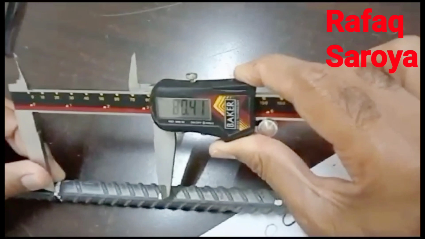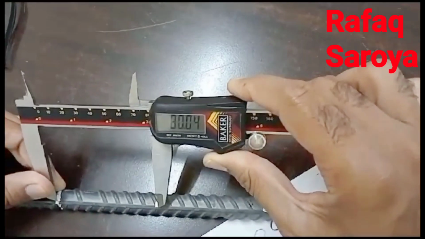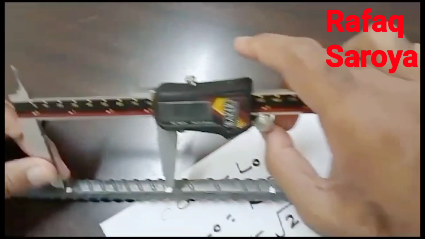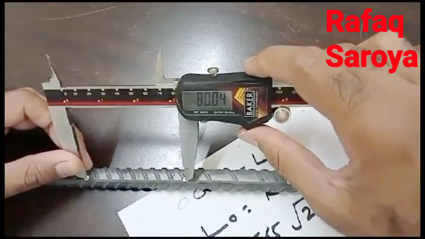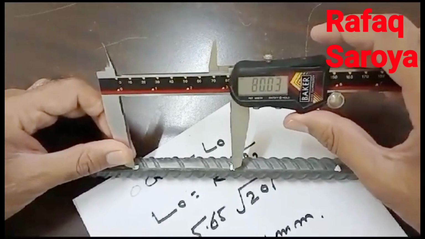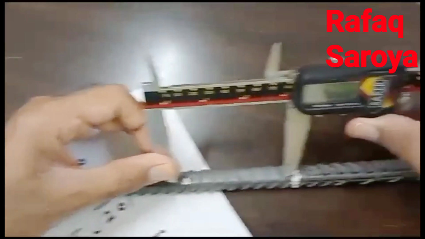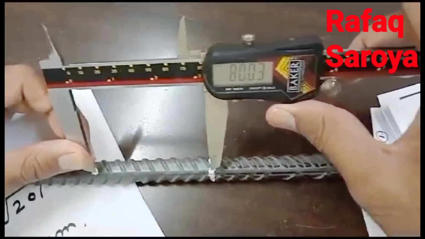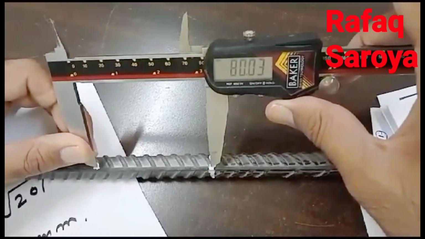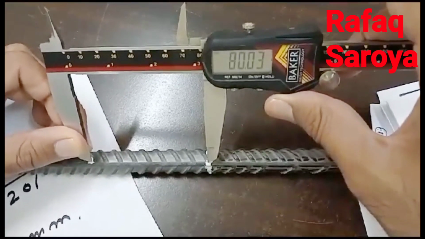All these points are marked on this bar. You see it is exactly 80. The second one is also exactly 80. This third one exactly 80. This fourth one exactly 80. And then this fifth one exactly 80. It means this spacing is put at an interval of 80 mm from all the sides.